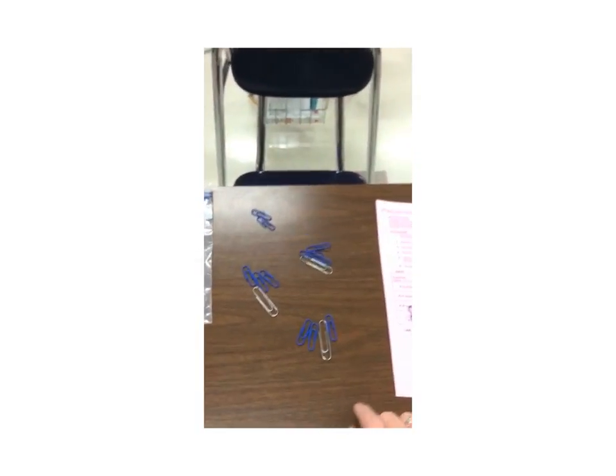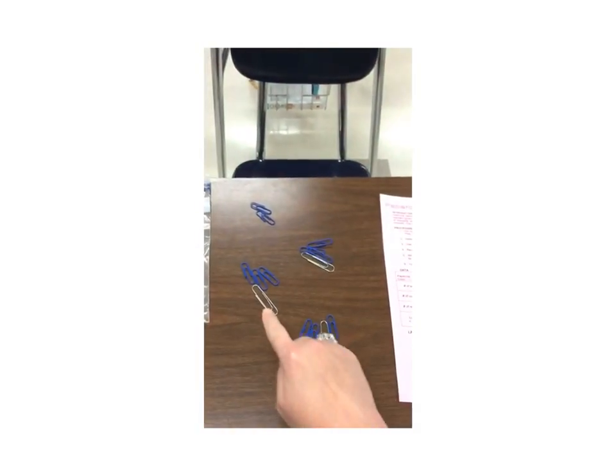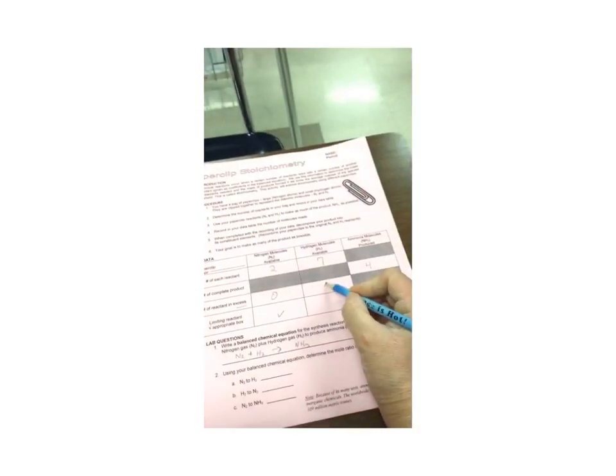So I was able to make 1, 2, 3, 4 of the NH3 molecules. So that's going to go here. Did I have any of the nitrogen left over? Is that in excess? No. I ran out of that. So that's going to be my limiting reagent, because I ran out of the nitrogens first. And how many of the hydrogen did I have left over? I had 2 hydrogen left over that could not bond. So I had 2 in excess. That's it. You're going to use this to fill that out, okay?